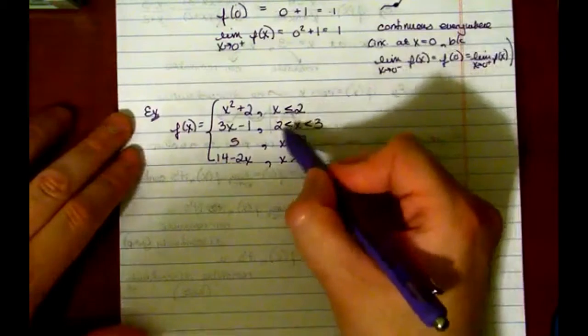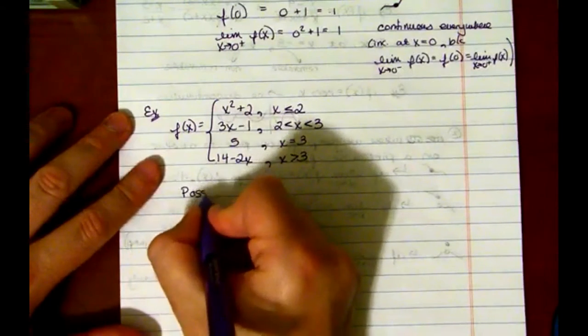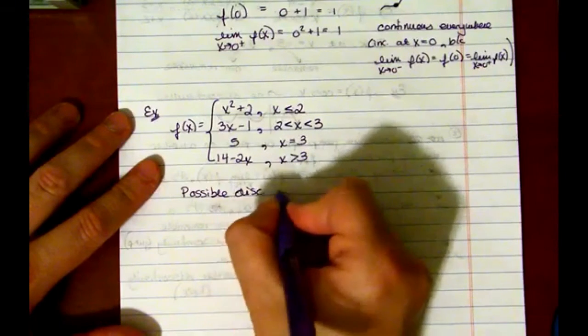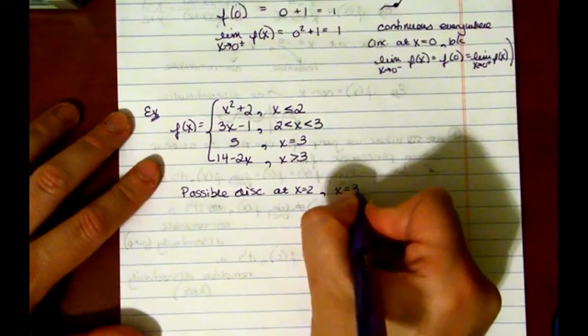Hopefully you realize that could be at 2, or that could be at 3. I have possible discontinuities at x equals 2 and x equals 3.